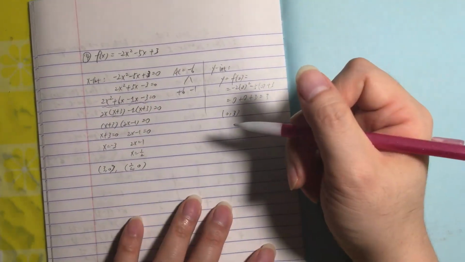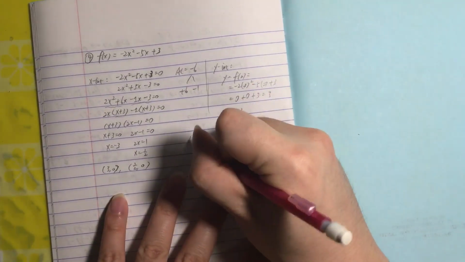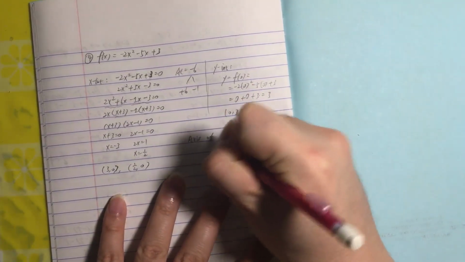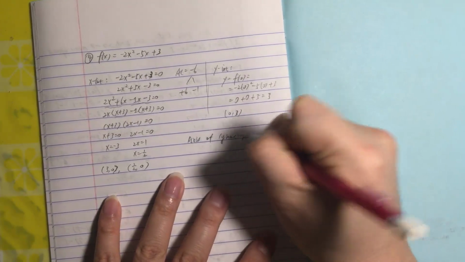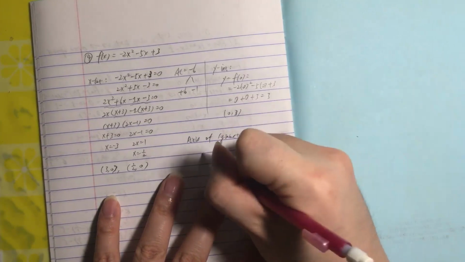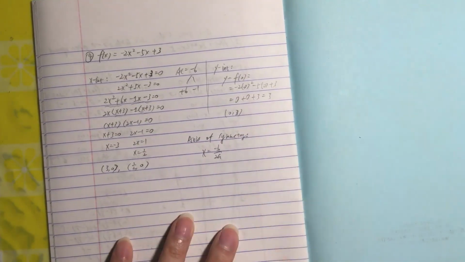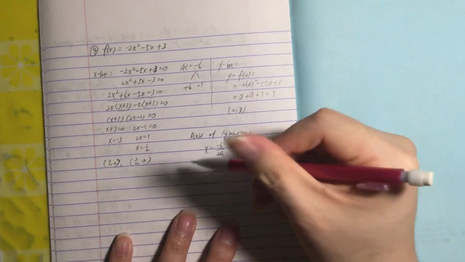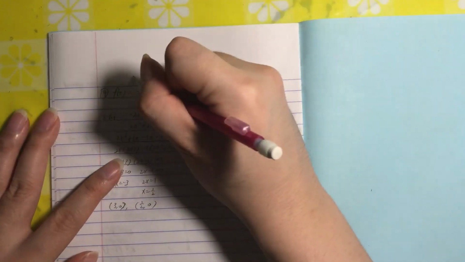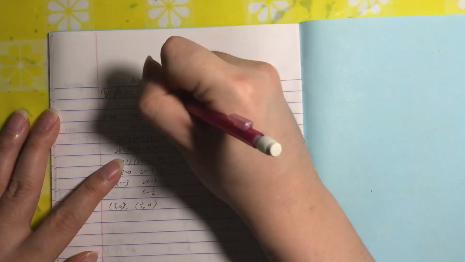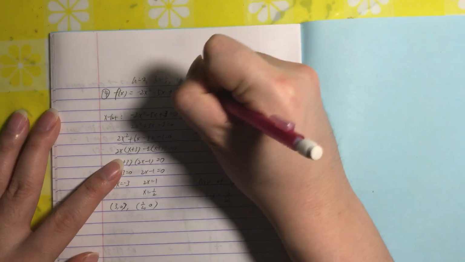Next, find the axis of symmetry. For the axis of symmetry, the formula is x equal to -b over 2a. Here in this function, a is -2, b is -5, c is +3.